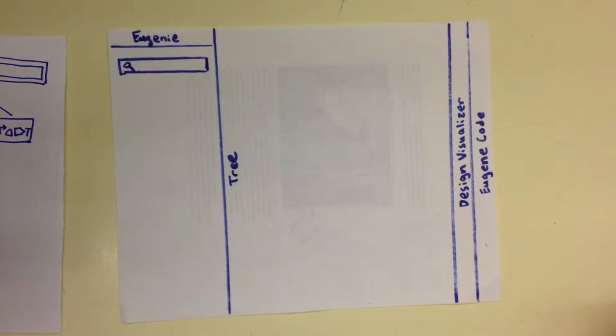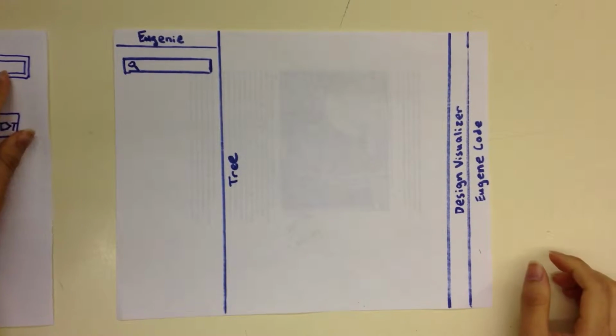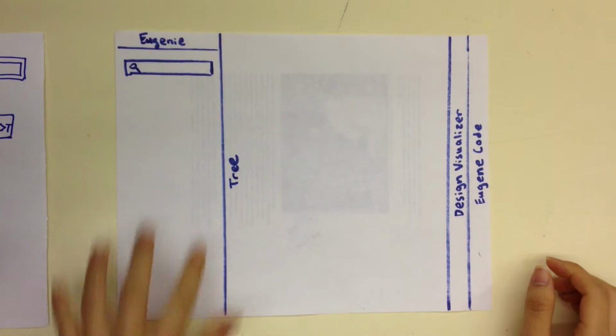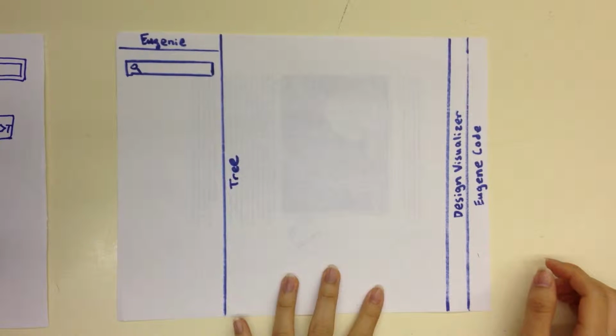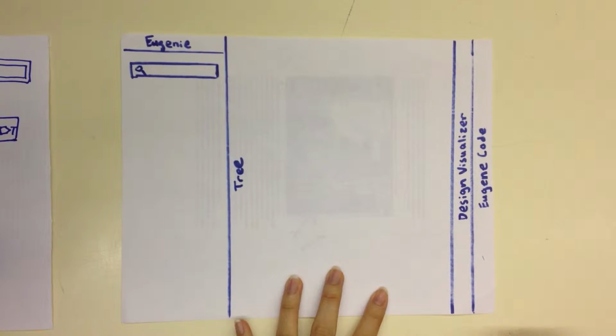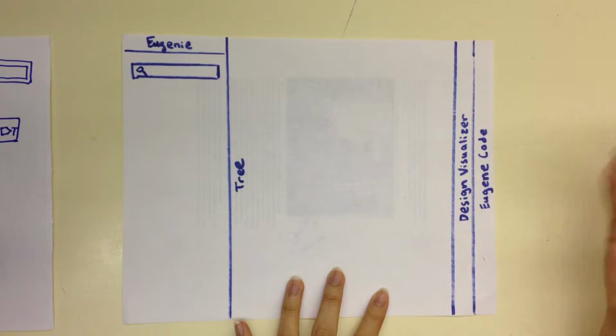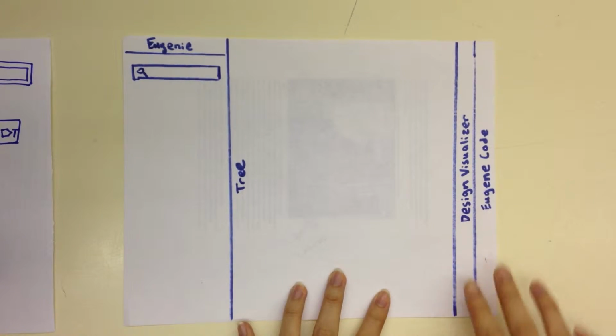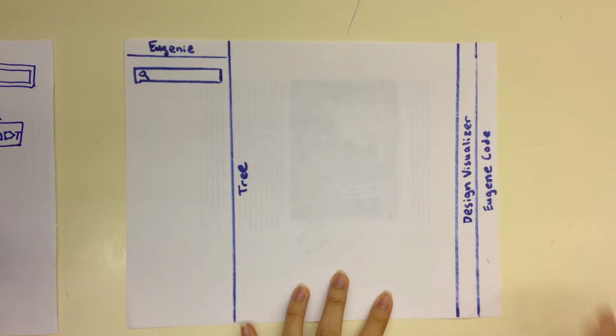This is the interface for our application called Eugenie, and this is what it will look like when it's displayed on the Microsoft Surface table. So here we can see the left side is the search field. This area is the workspace where you will build your tree, which displays the device and parts of your design. And these two are sliding panels that I will go into more detail later.